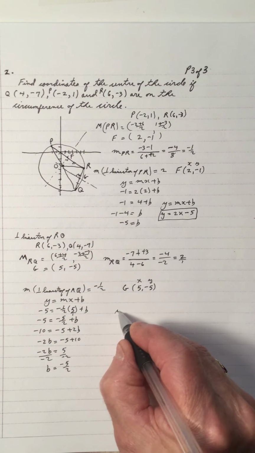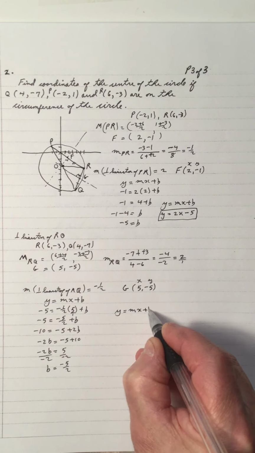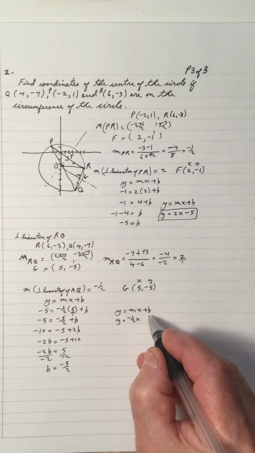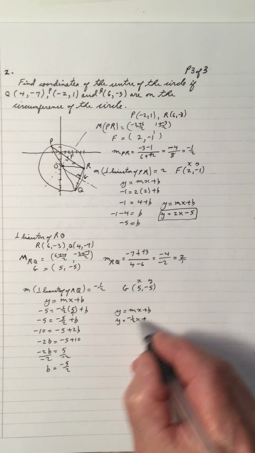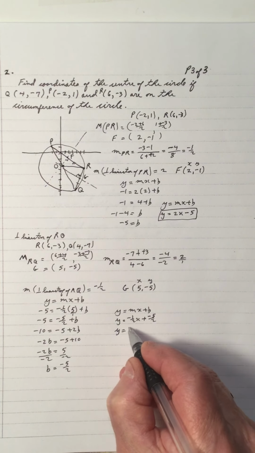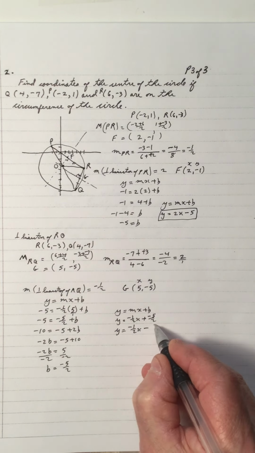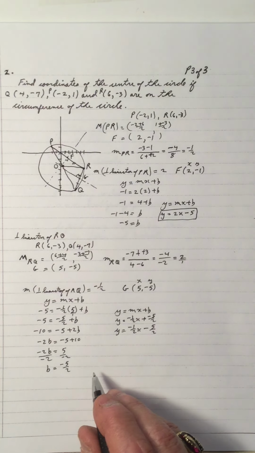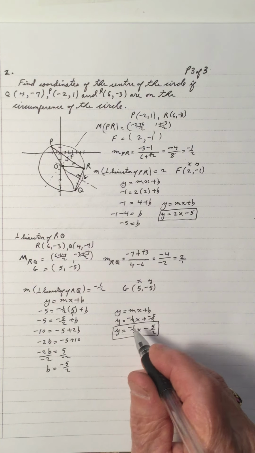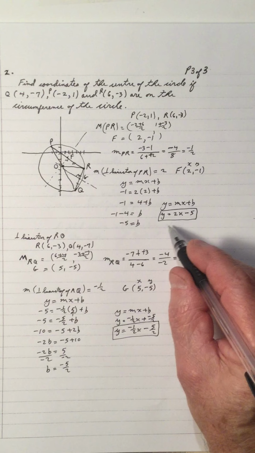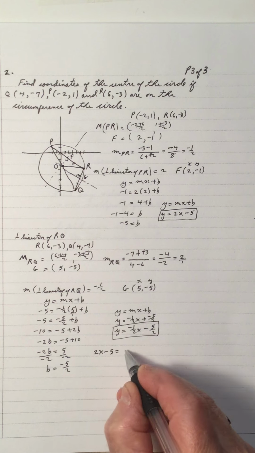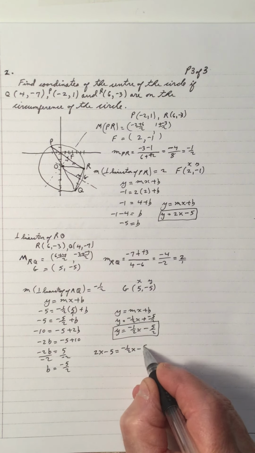So we have y equals mx plus b, the slope is negative 1/2 x, and the b is negative 5 over 2. So let's write that a little bit better: negative 1/2 x minus 5 over 2, without having the plus there. So now we have the two equations. We'll solve them to get the point of intersection. Both equations are equal to y, so we'll let 2x minus 5 equal negative 1/2 x minus 5 over 2.